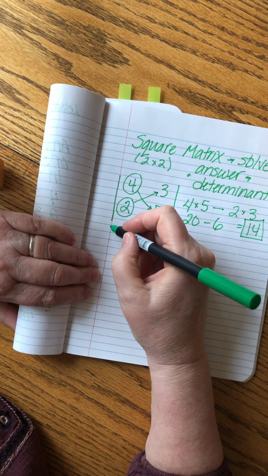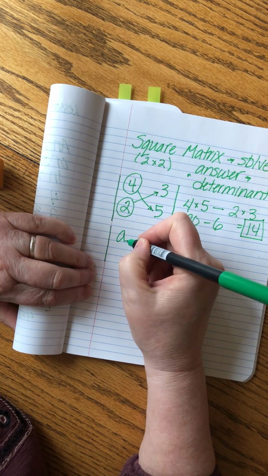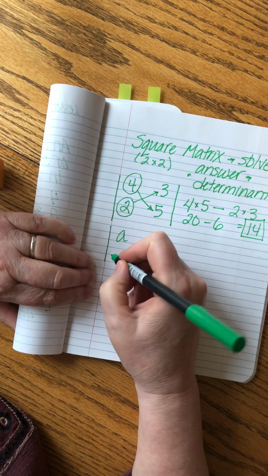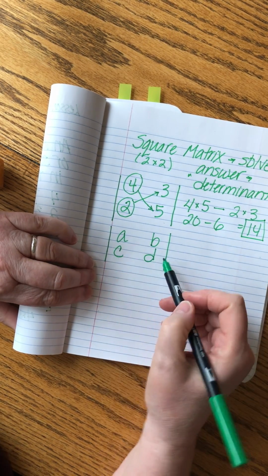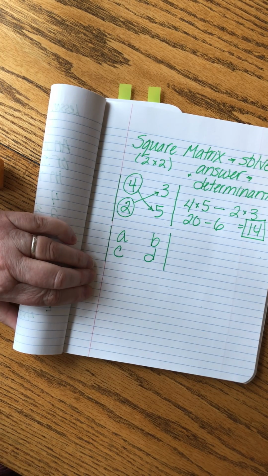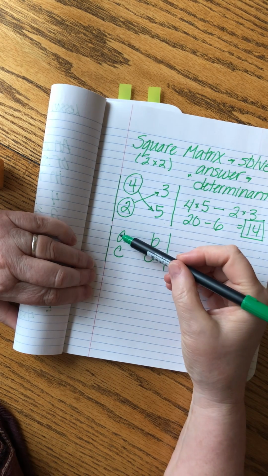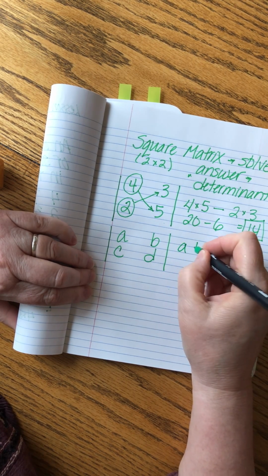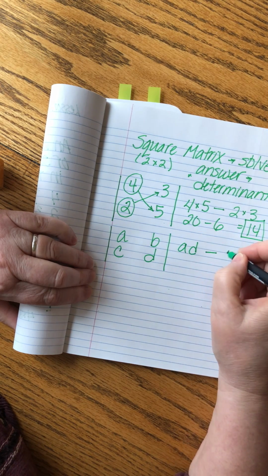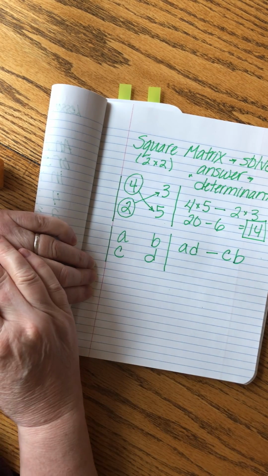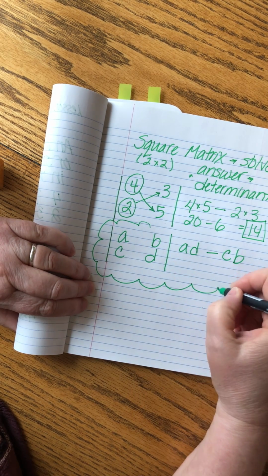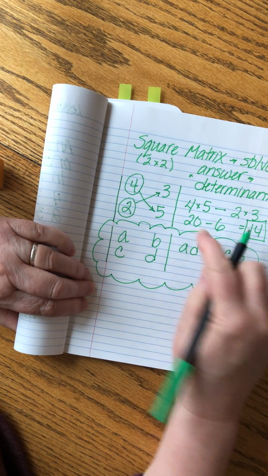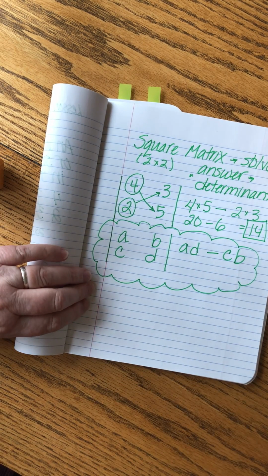Let's do it again with letters and develop an abstract answer that we can use as a formula. All right? If I write A, B, C, D going across in rows, which is kind of commonplace, we would do A times D minus C times B. All right, so that becomes a formula that we can use to solve any determinant. It's the same thing that we did up here. I'm just putting it into a little formula section.